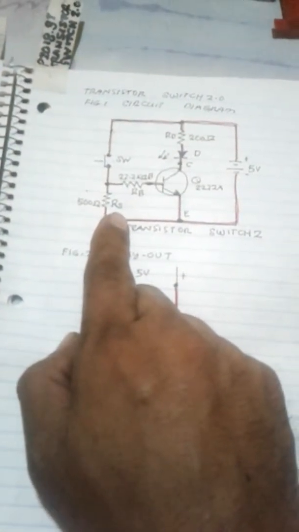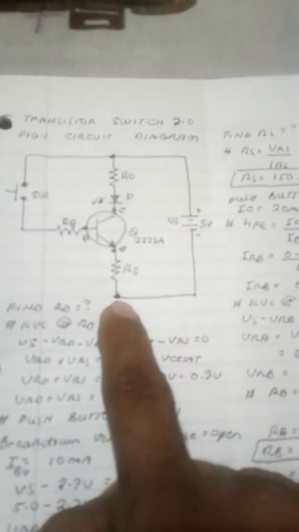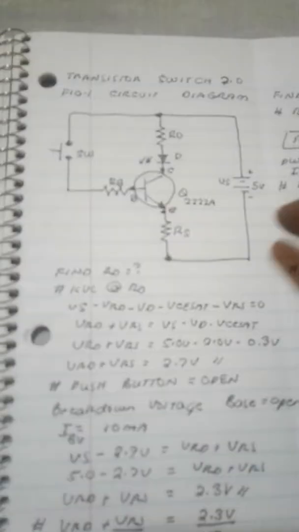This is my new one. What we have here is the old one. In the old one, the pull down resistor is connected here. Now I place the new pull down resistor here. Computing for the RD is as simple as Kirchhoff's voltage loop, my favorite magician.